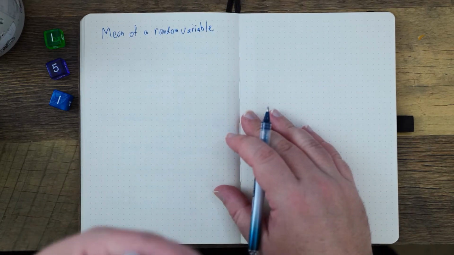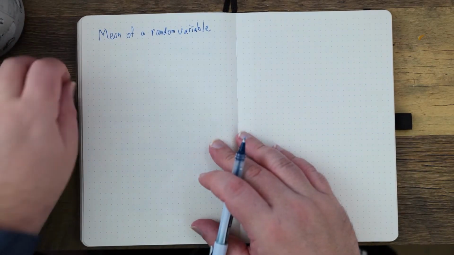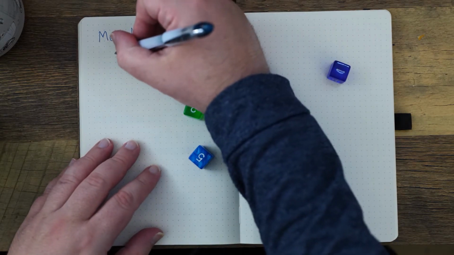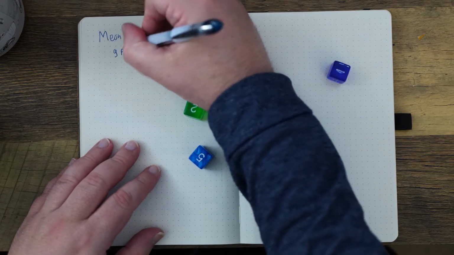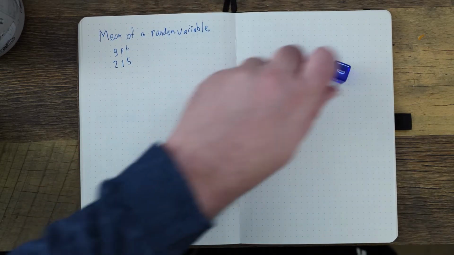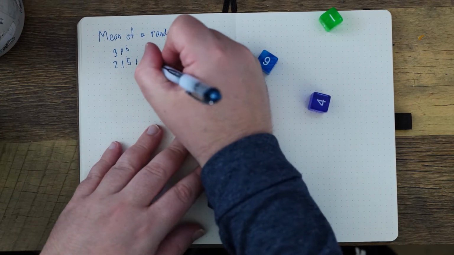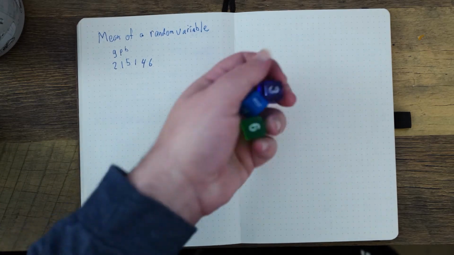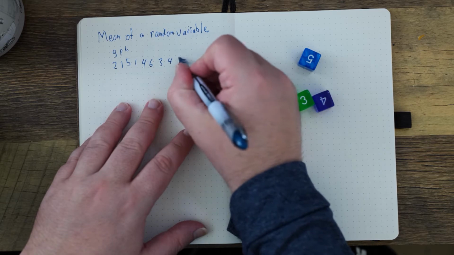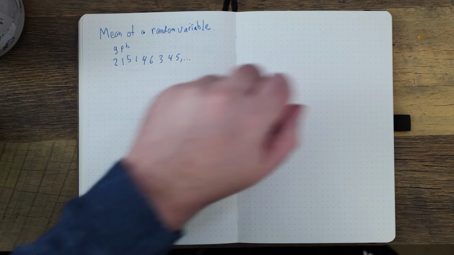And to think about what's going on with these random variables, what I want to do is just think about rolling six-sided dice. So here I'll do this in order: green, purple, blue. So I got a 2, a 1, and a 5. If I roll again, I get a 1, a 4, and a 6. If I roll again, I get a 3, a 4, and a 5. And I could, of course, keep doing that an unlimited number of times.